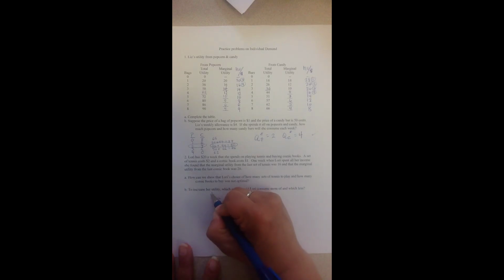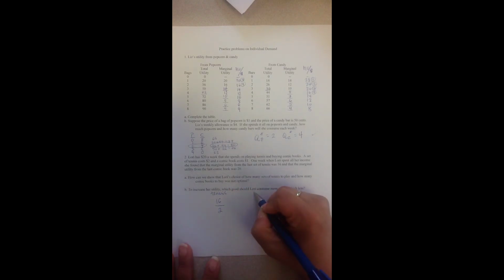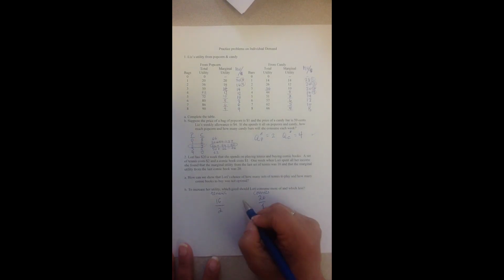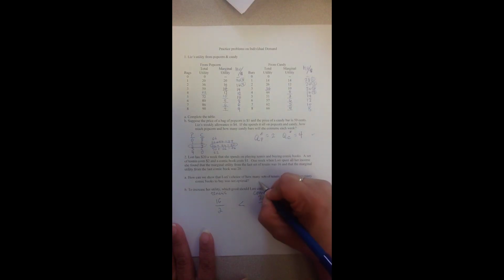That's for tennis. And then for comics, the marginal utility was 20, and the price was 1. And so we can see that 20 is much bigger than 8, so it's not optimal because marginal utility of the tennis divided by the price of tennis is not equal to the marginal utility of comics over the price of comics.